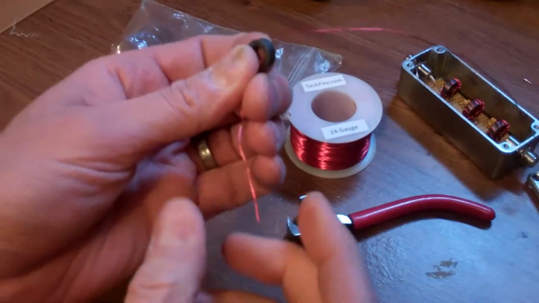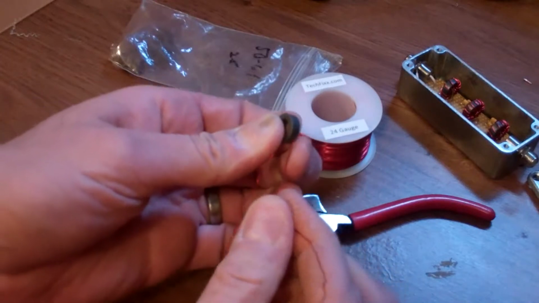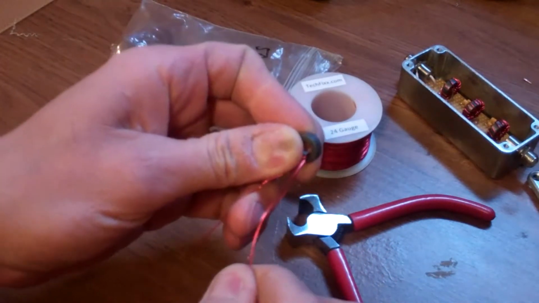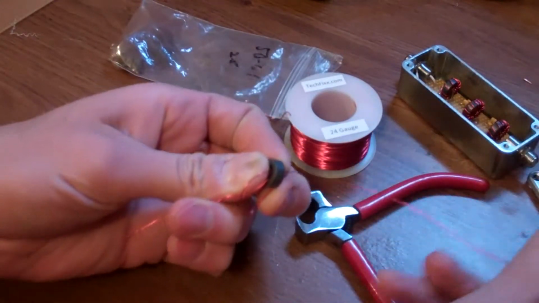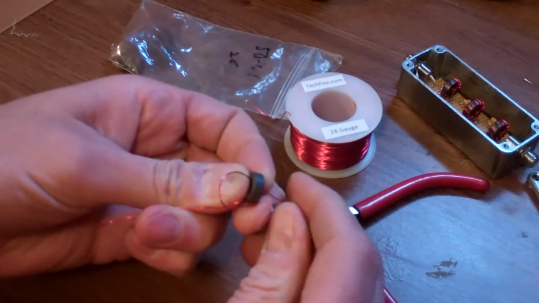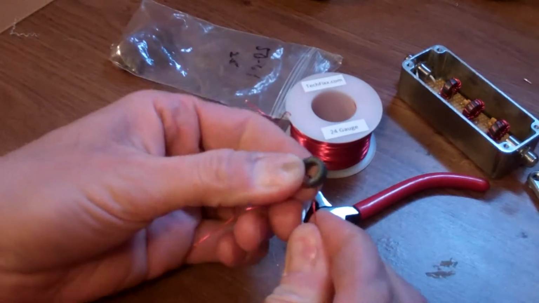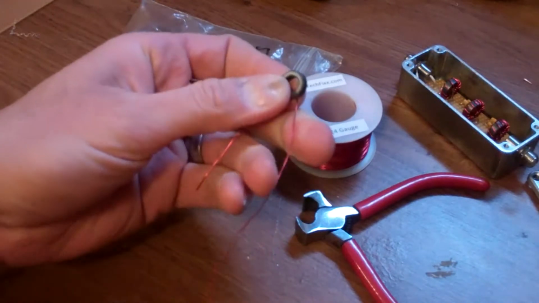I usually leave 2 or 3 inches sticking out, and I'll take my first loop through, hold it tightly, and pull my second loop through. You've got to be careful when you're pulling your loop through that you don't kink it up, because if you kink it up, it'll mess up the transformer. It'll mess up the inductor.